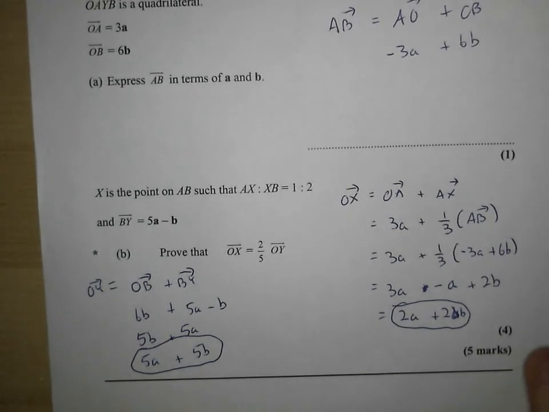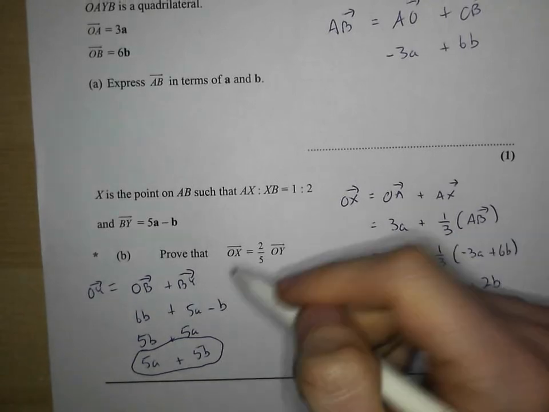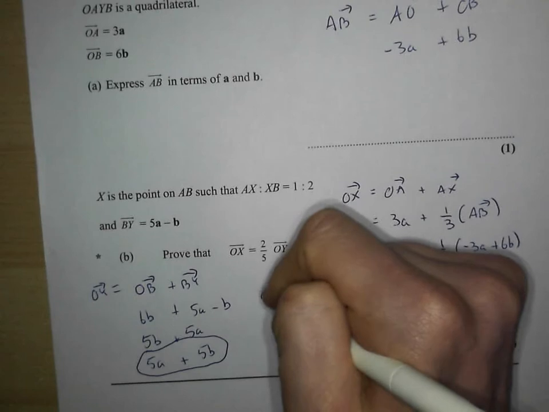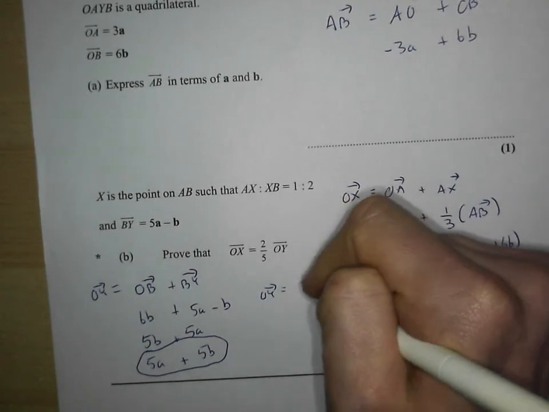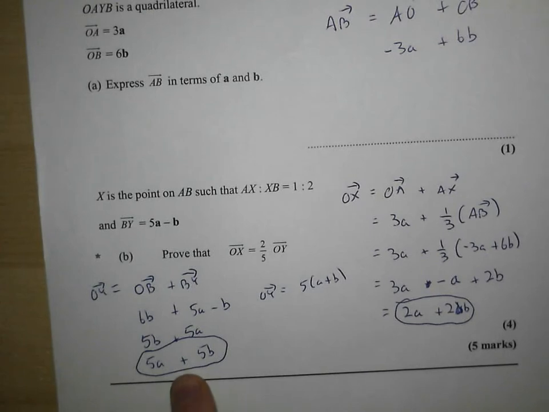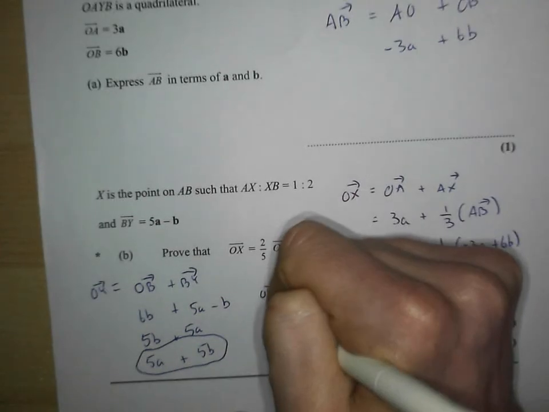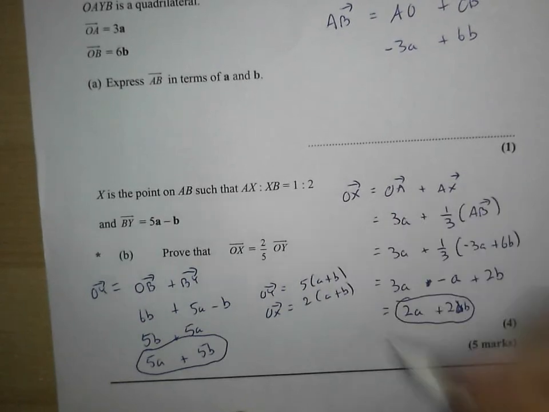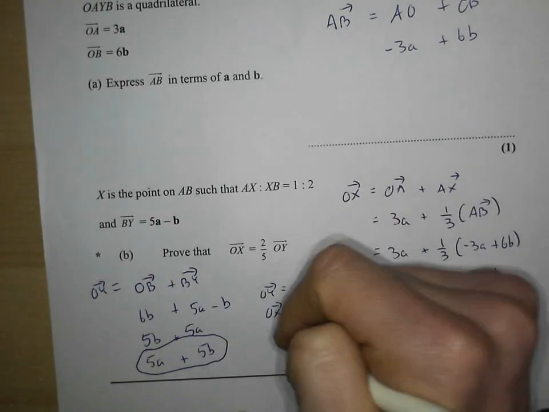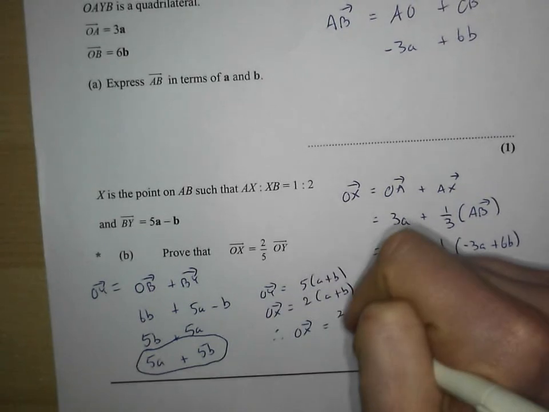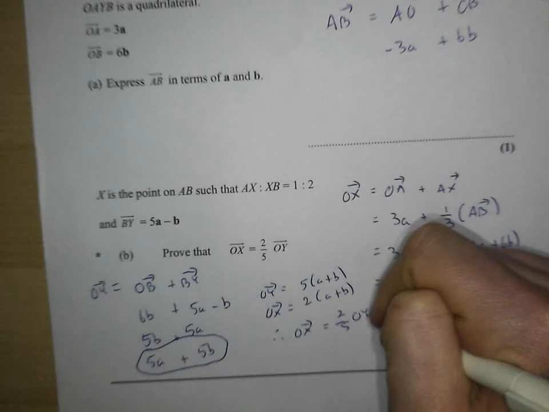To be honest with you, I've probably got the mark there, but I just want to spell it out a little bit here. O to Y, I'm going to write as 5 lots of A plus B. Just take a factor of 5 out of that. 5 lots of A plus B. O to X is 2 lots of A plus B. Well, that's it, done and dusted there. Therefore, O to X has to be equal to 2/5 of O to Y.